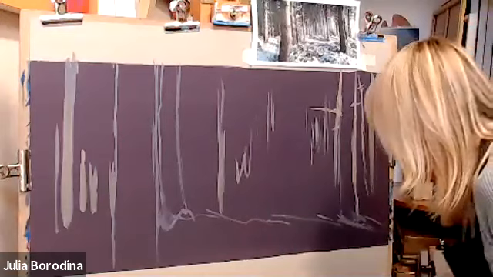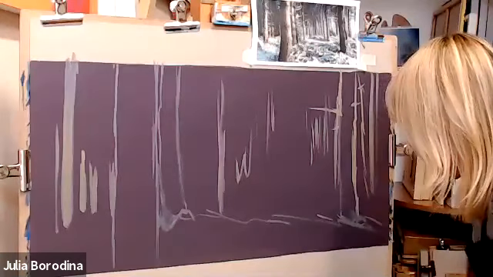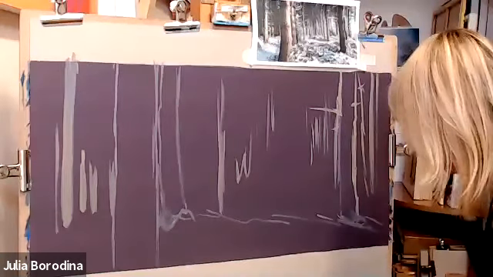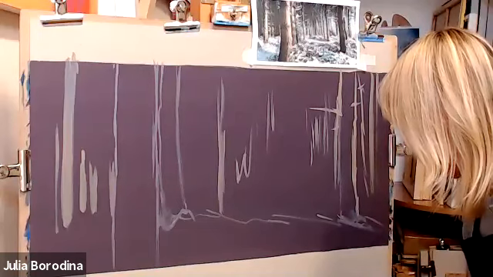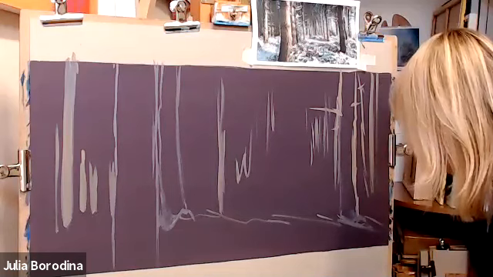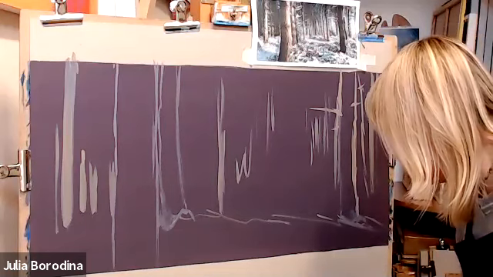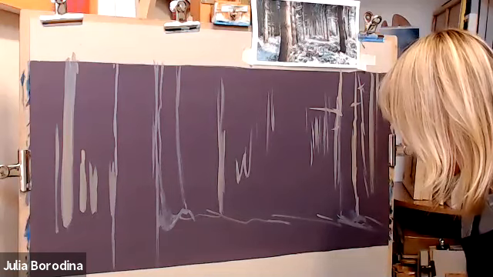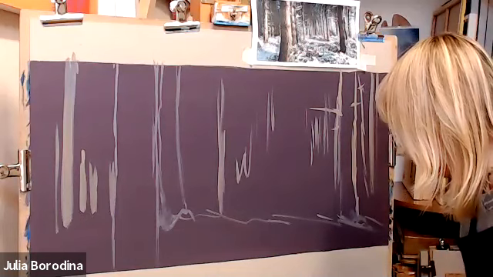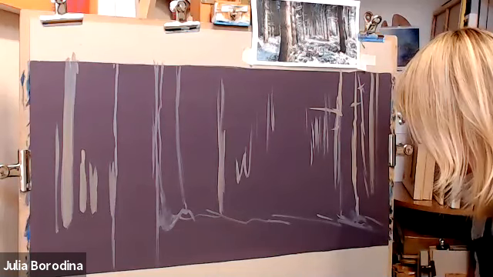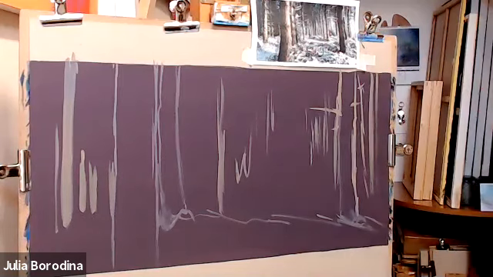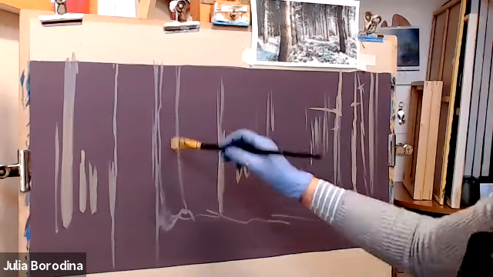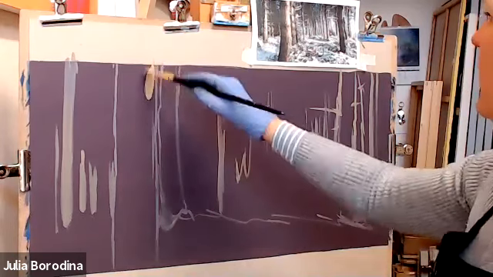I'm gonna go for some extra highlights to give me some sense of light and proportions and placements. So I still have a tiny bit of violet, quite a bit of white, but my ochre is the dominant color. So let's have a look at my big tree here at the front.